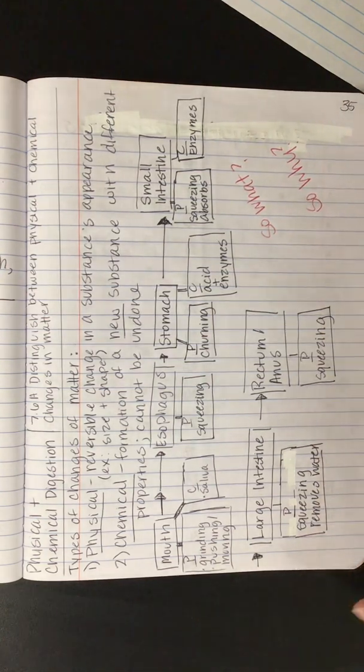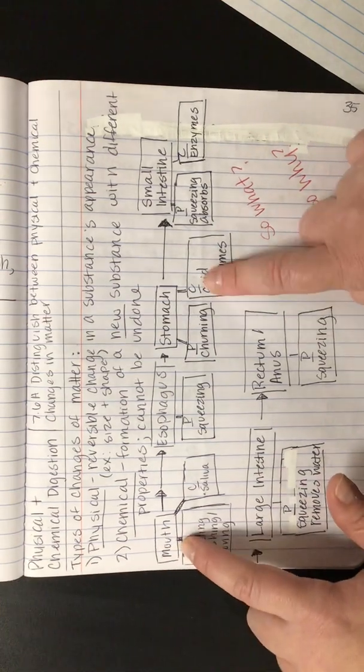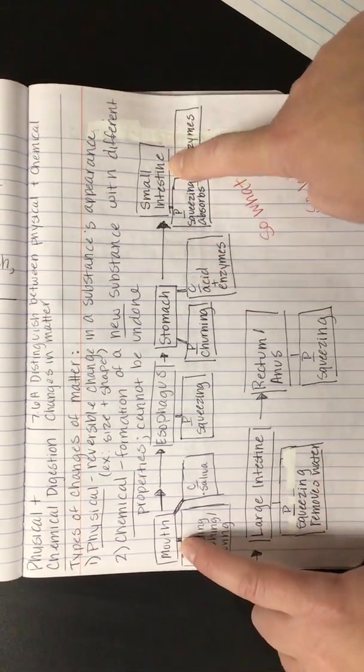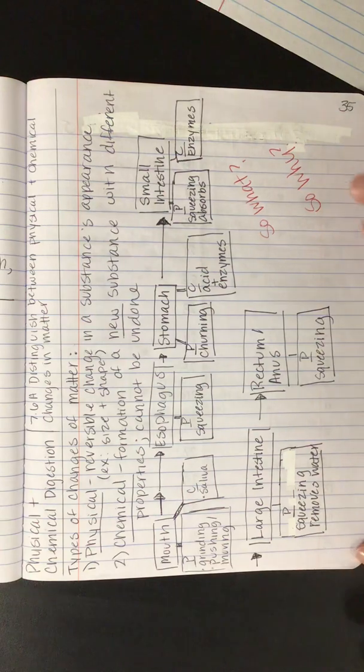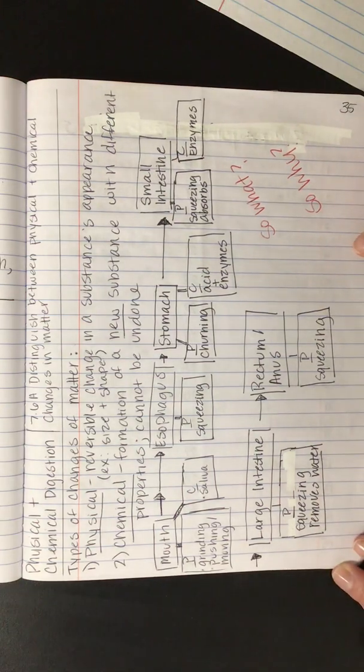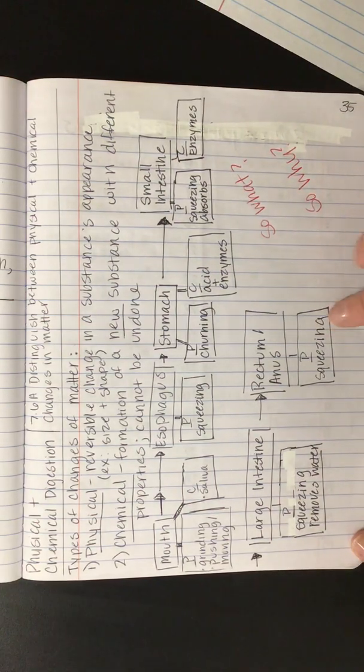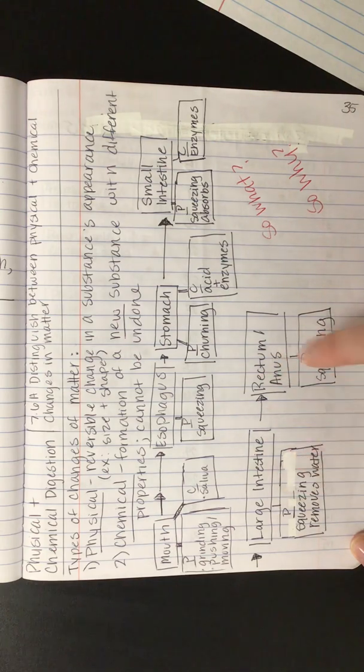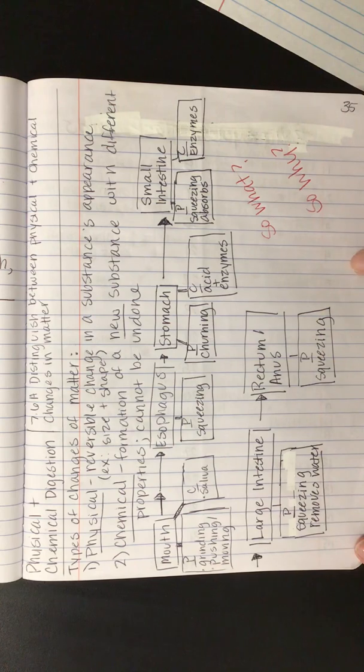Again, I wanted to point out there are the mouth, the stomach, and the small intestine where we have physical and chemical changes. Okay, you will need to know this for the test as far as where physical and chemical changes are occurring. All right, so hopefully you got this finished. If not, take a moment and finish it up.